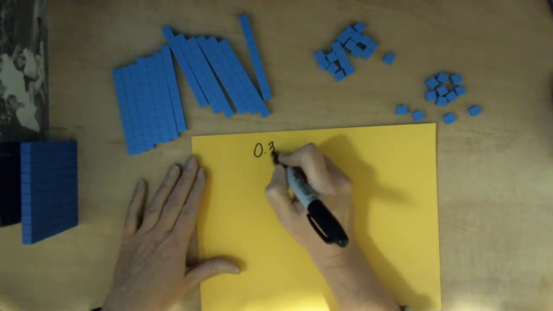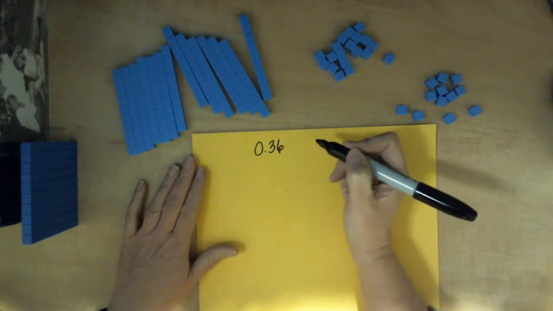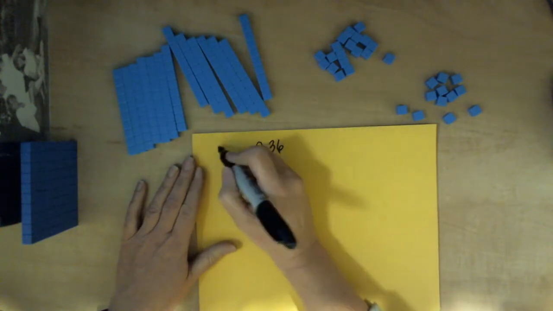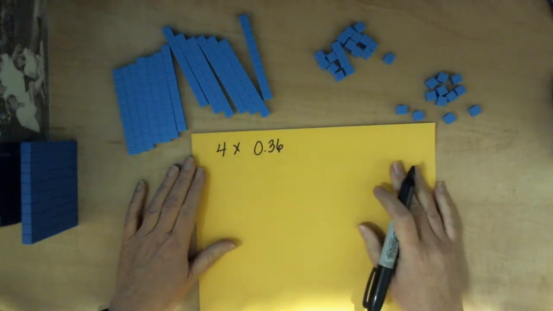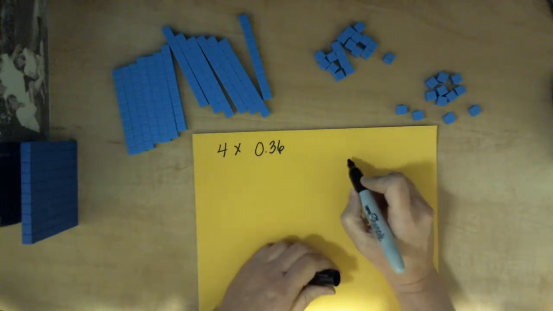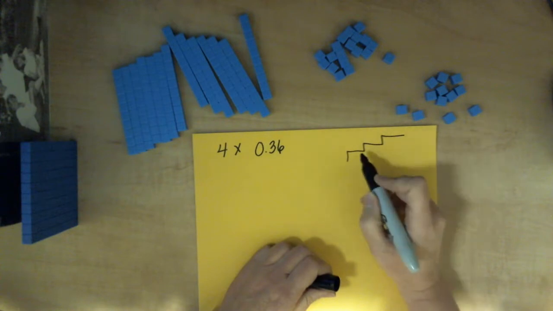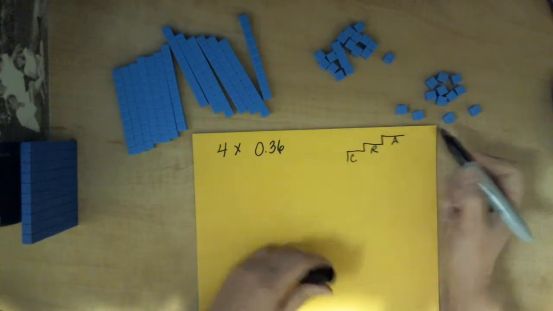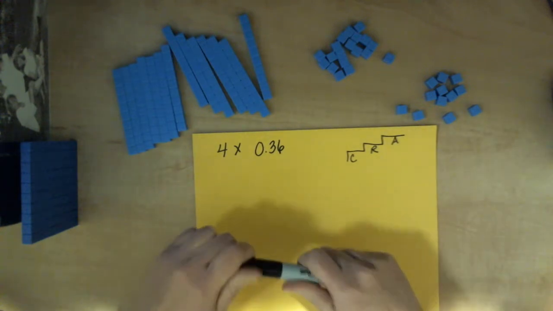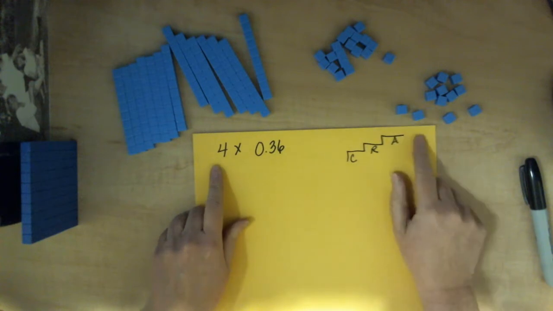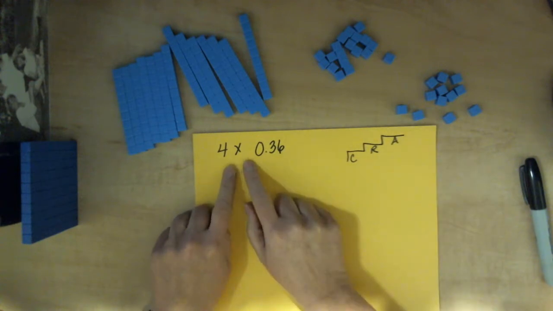Okay, we're going to keep it with the same type of problem. In the previous video, we did 36 hundredths plus 36 hundredths. So let's just do this one as 4 times 36 hundredths. If you've seen the previous videos here at Quisley's Math Desk, we talk about the concrete stage, the representational stage, and the abstract stage, all on the learning cycle. So this right here is very abstract. This is strictly numbers and symbols.